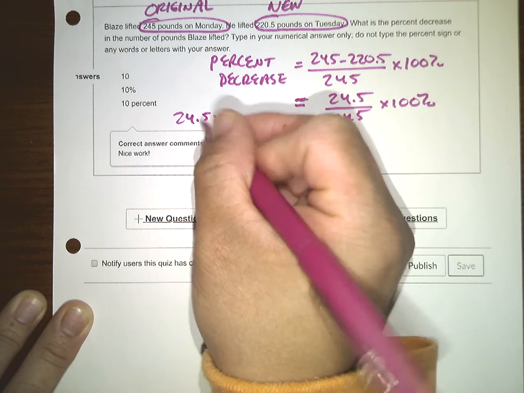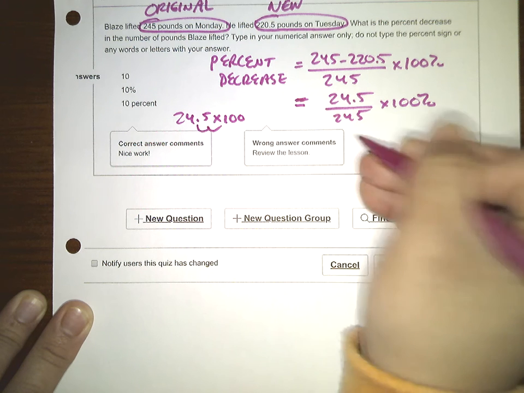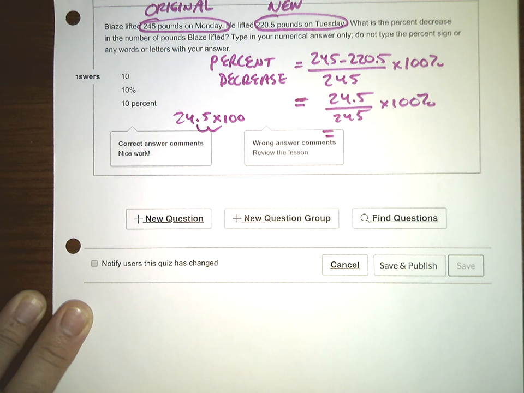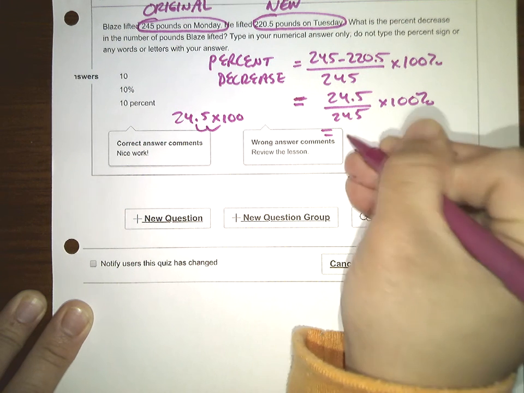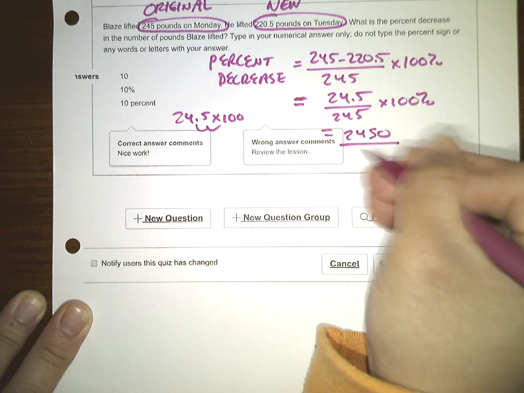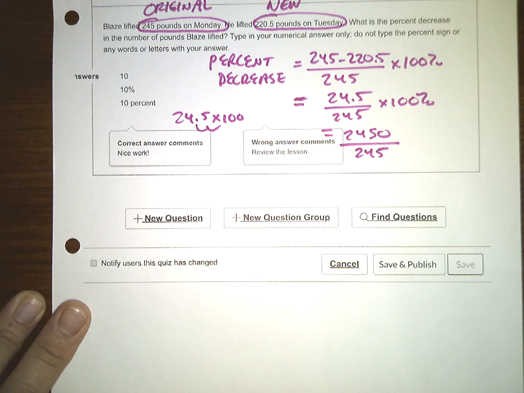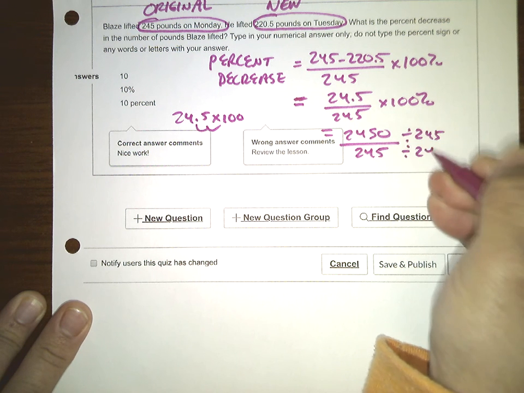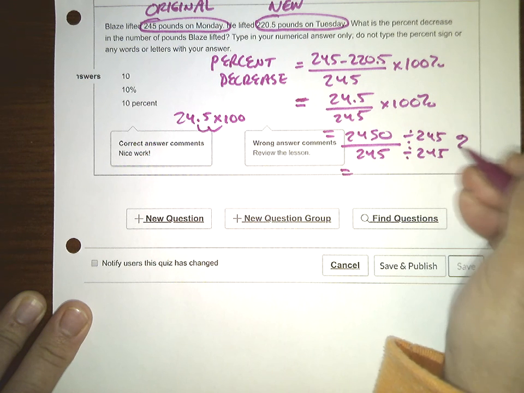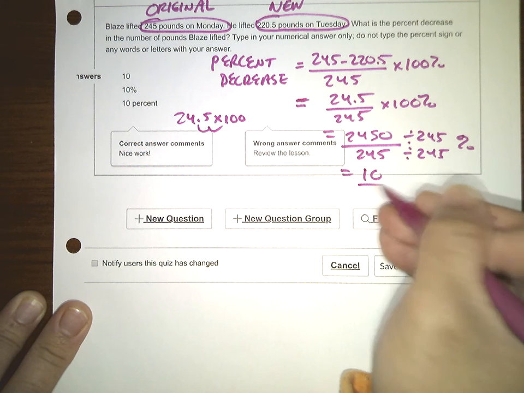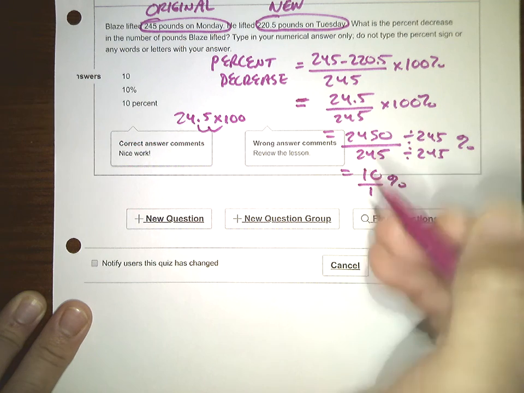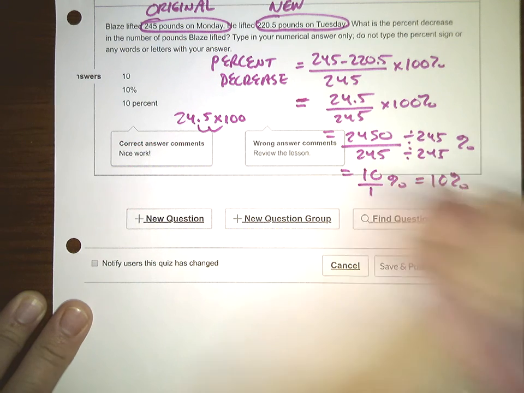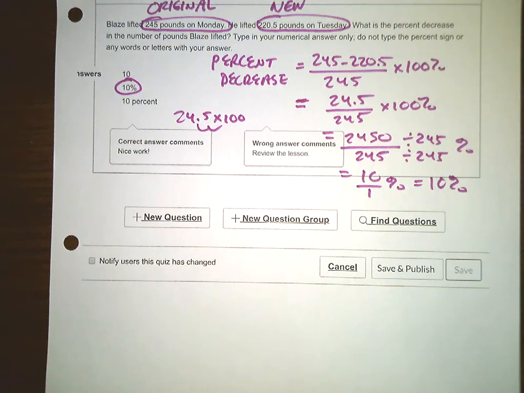So that will end up being 2,450 over 245, and then I can just pull out the common factor of 245 and get 10. All right, 10 over 1%, or just 10%. There we go. So what a time to be alive.